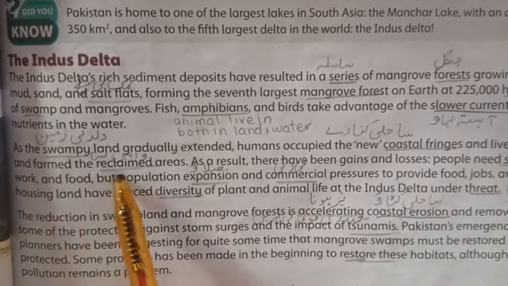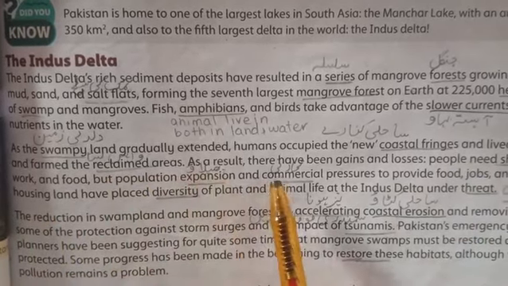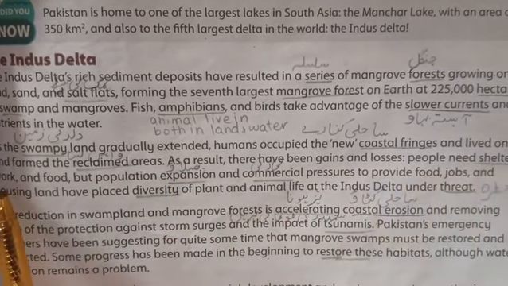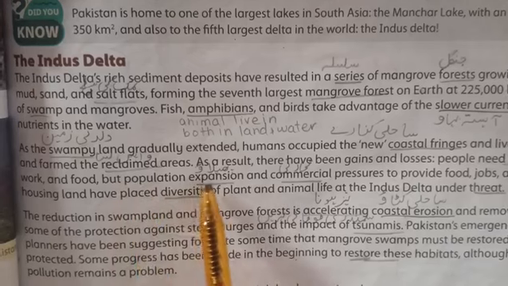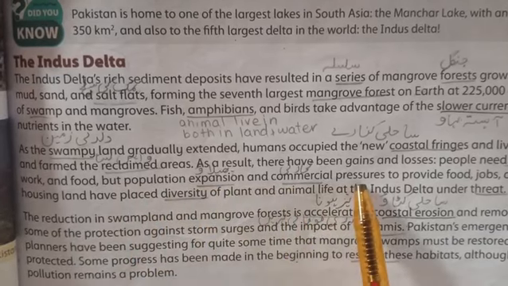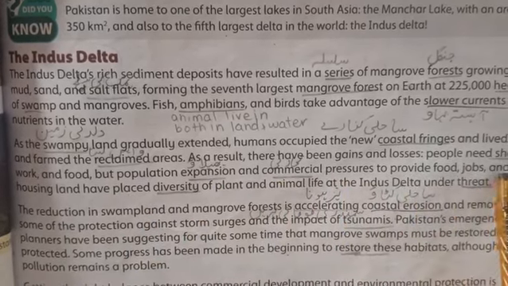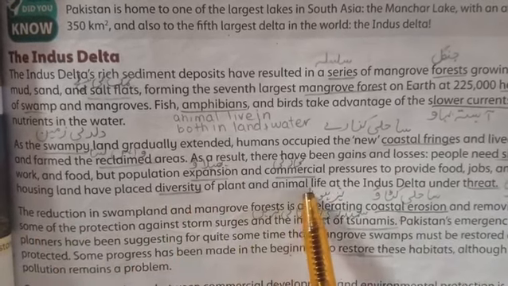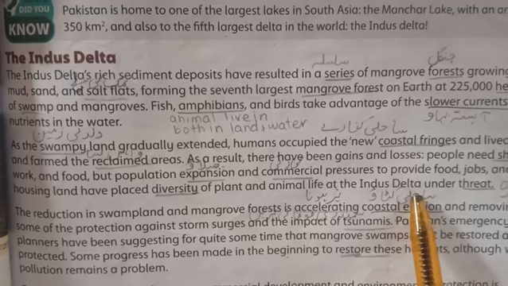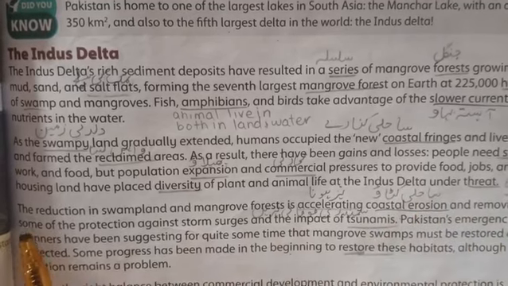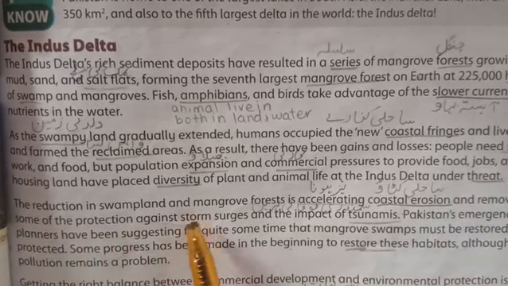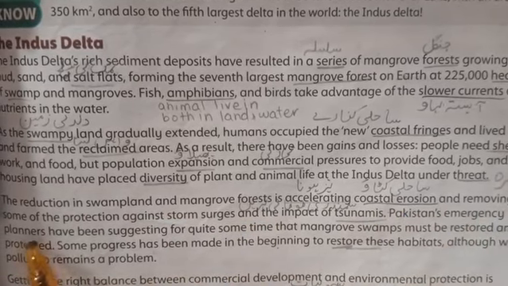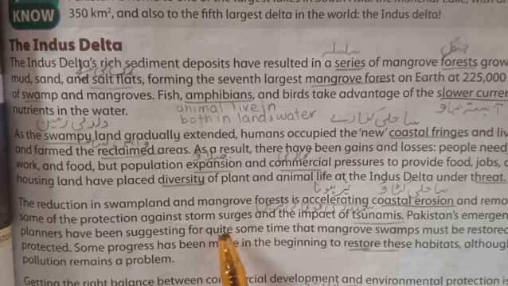As a result, there have been gains and losses. People need shelter, work and food, but population expansion and commercial pressure to provide food, jobs and housing land have placed the diversity of plants and animal life at the Indus Delta under threat. The reduction in the swampland and mangrove forest is accelerating coastal erosion and removing some of the protection against storm surges and the impact of tsunamis.